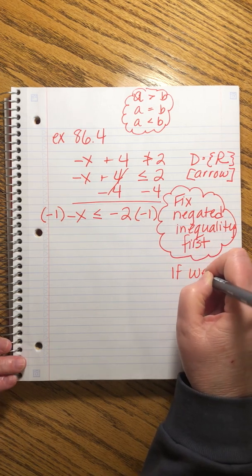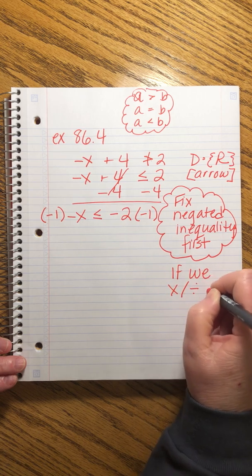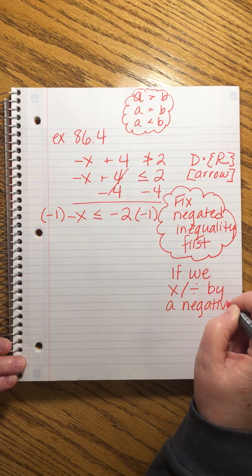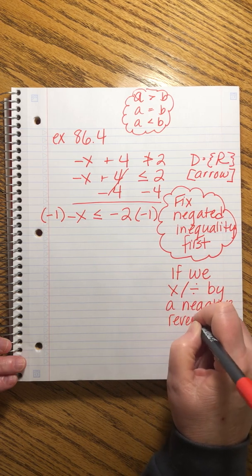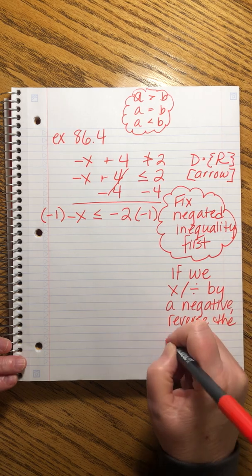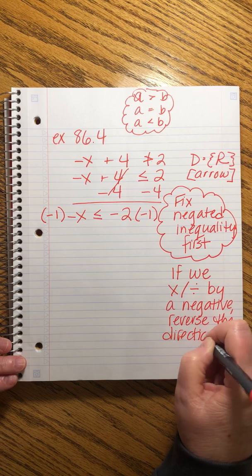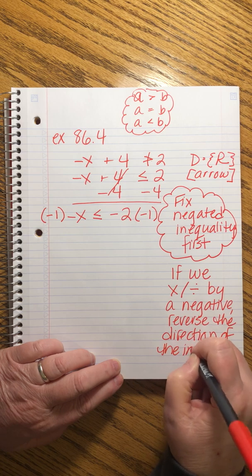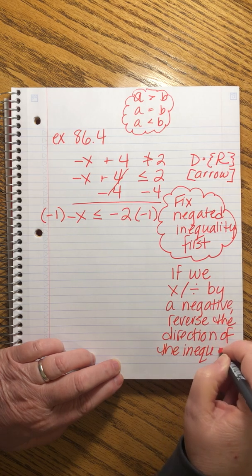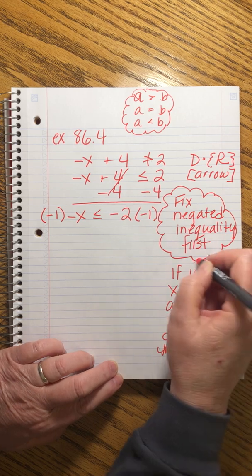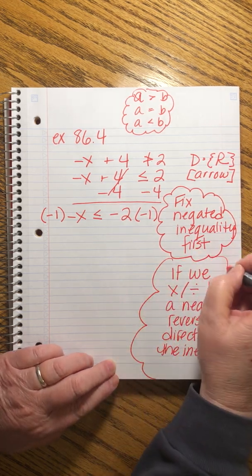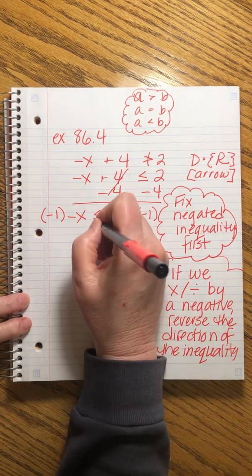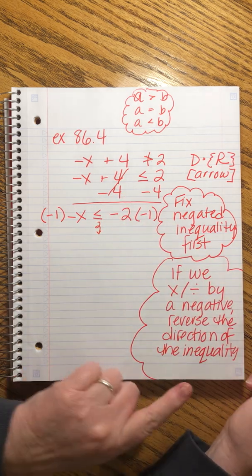If we multiply or divide by a negative, we have to reverse the direction. And I wrote that carefully for a reason. We're multiplying by a minus 1 to get rid of this minus sign. But in doing so, we trigger a change in the direction.